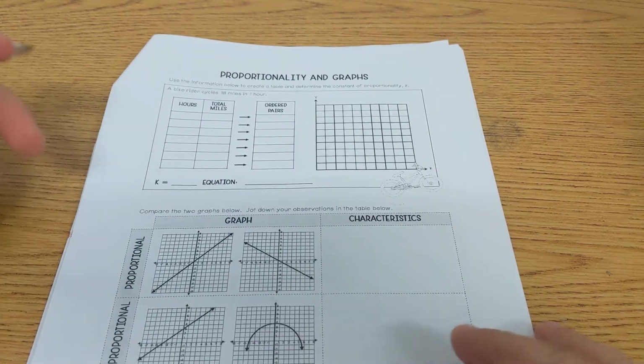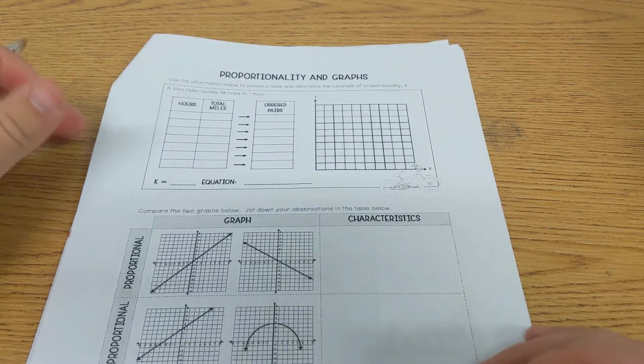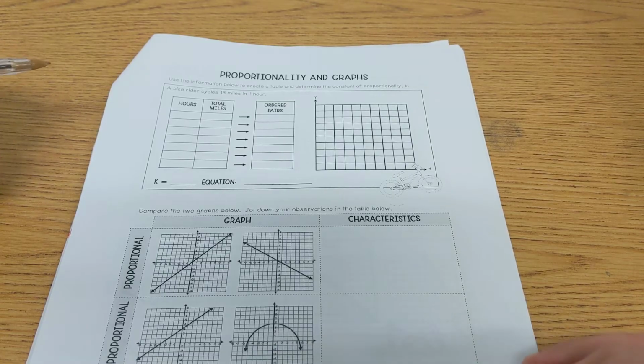Alright, good morning everybody. Today we get to talk about proportionality and graphs. Okay, so we're going to be talking about graphs today.